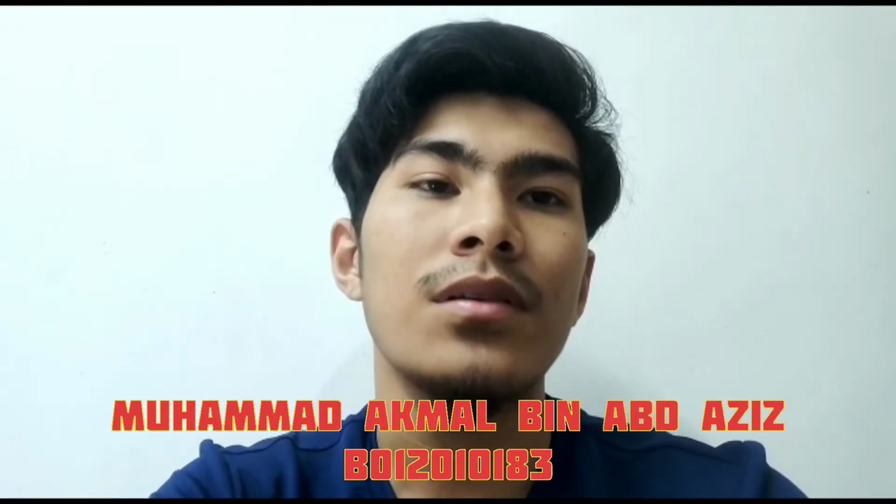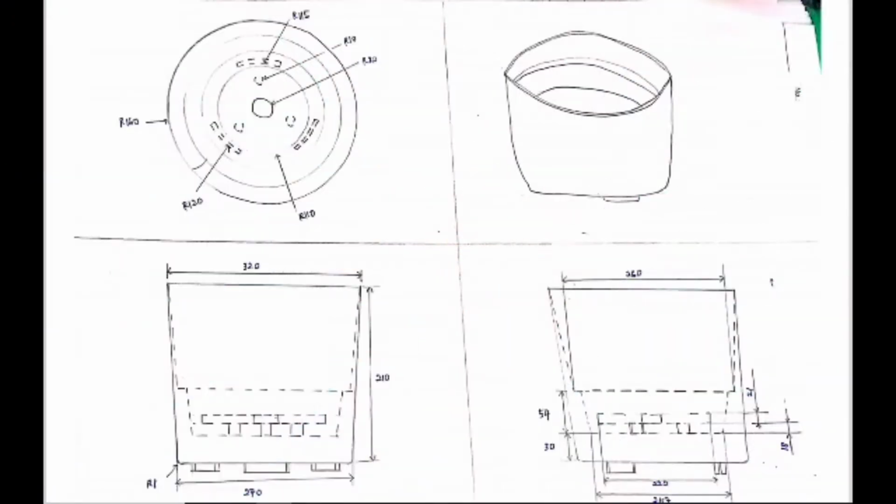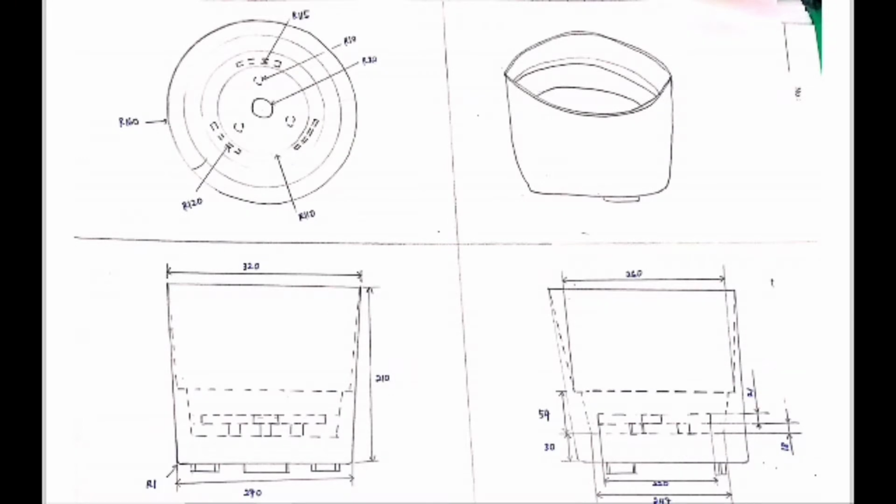B0120100183. I would like to present about how I make my part, which is the body rice cooker, using 3D modeling. Before we start, we must know every dimension of the body rice cooker. The dimension of this part is shown in the orthographic drawing. The orthographic drawing shows every single part of the dimension. We just follow the dimension.